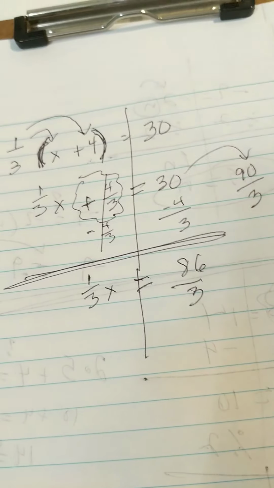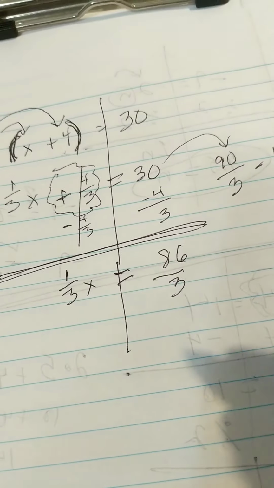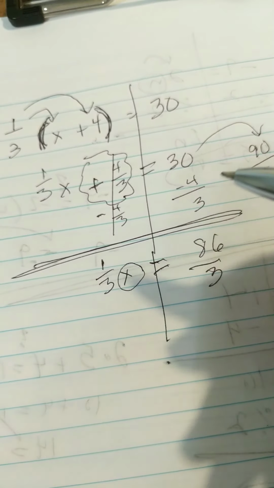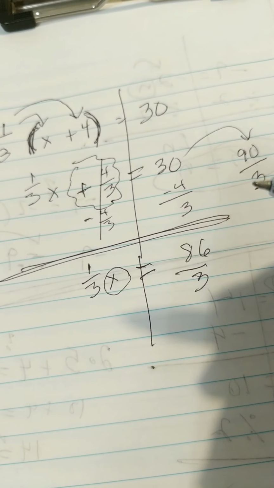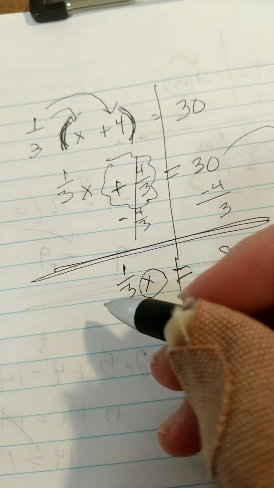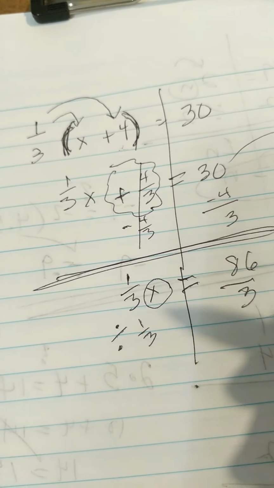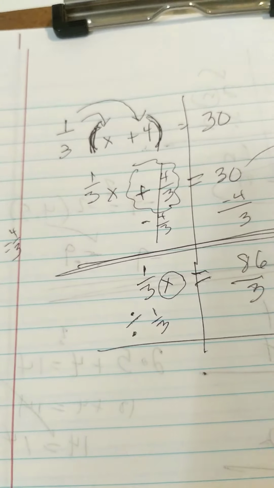Okay, don't worry about reducing or simplifying at this point. Just do all the work first. Okay, we want x by itself. It's being multiplied by 1/3. Well, a couple things we could do. We can divide by 1/3 because that's the opposite of times by 1/3.